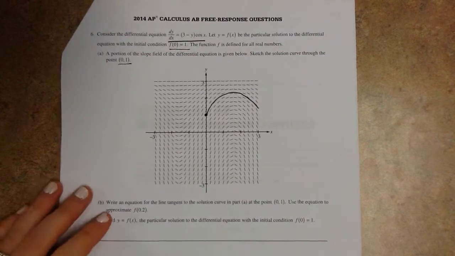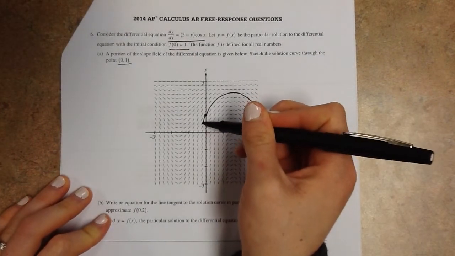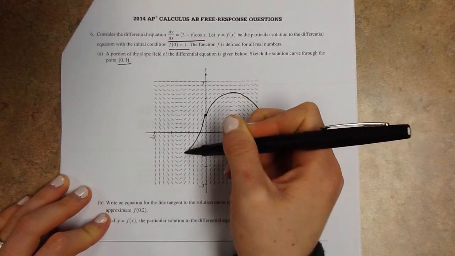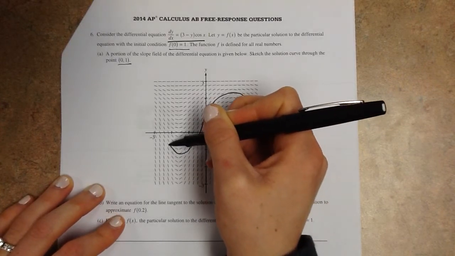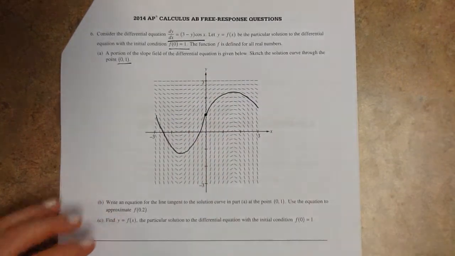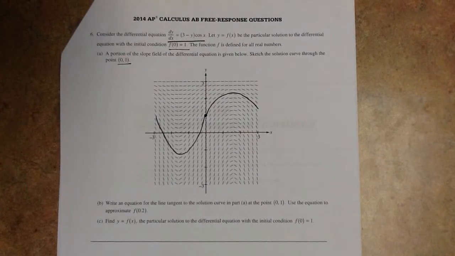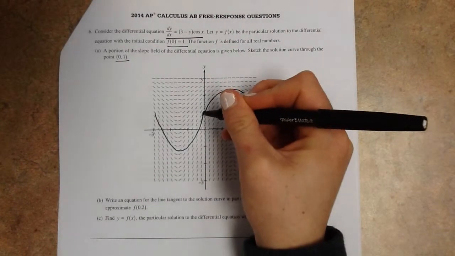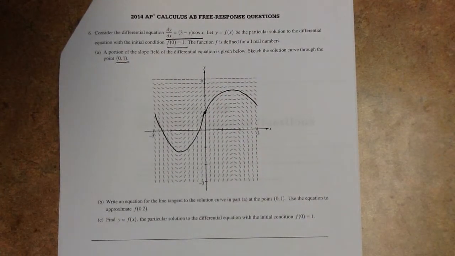Something like that. And then it looks like it's maybe a little bit steeper off to the left. It's hard to tell. It looks like it goes a little bit lower to the left than it does to the right. But as long as you have something that looks like a sine curve. Like I said, if you've got like a parabola or a linear function, they're not going to give you points for that. But if it looks sine curve-ish, you're going to get points. Good? Okay, so that should be a pretty easy point, sketching that particular solution.